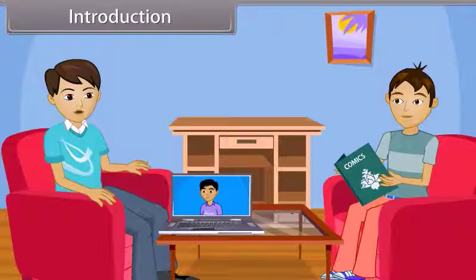Video chat can be done with the help of internet. It is an application of communication system. In a communication system, there are three major components: sender, communication channel, and receiver. In case of video chat, I am the sender. Internet is the communication channel, and my friend is receiver.